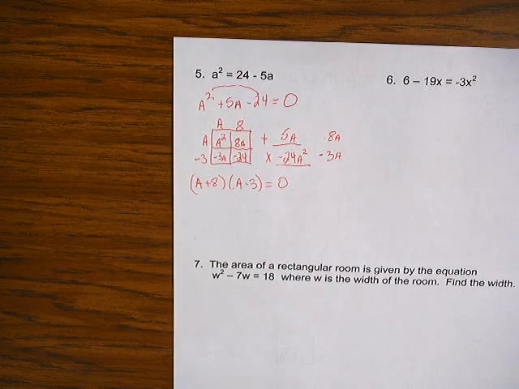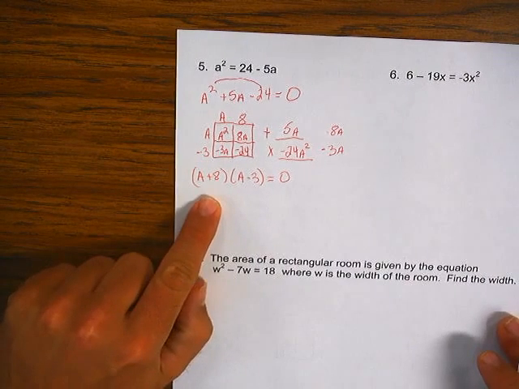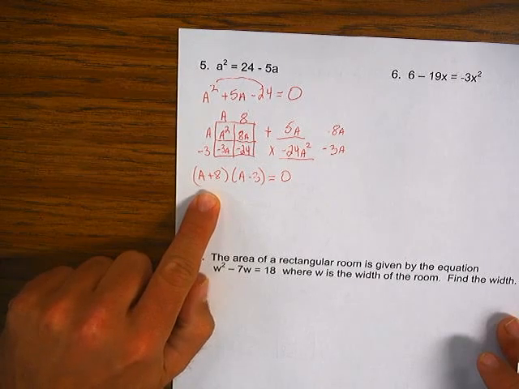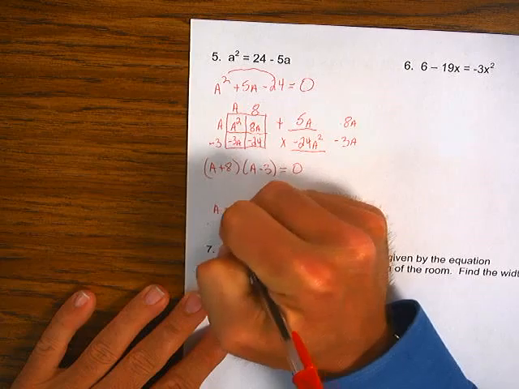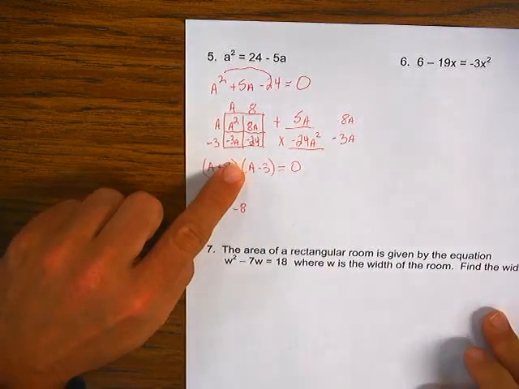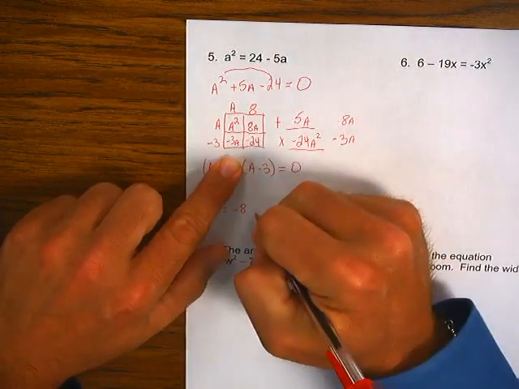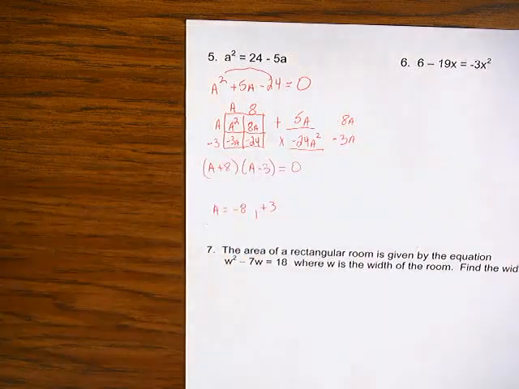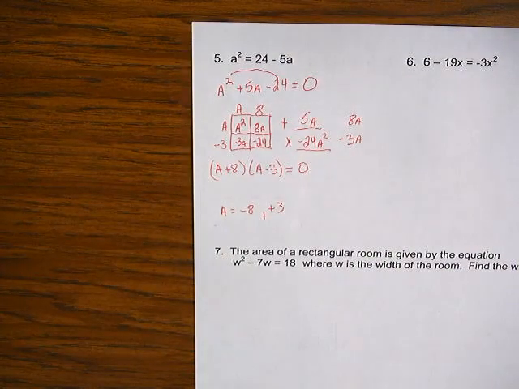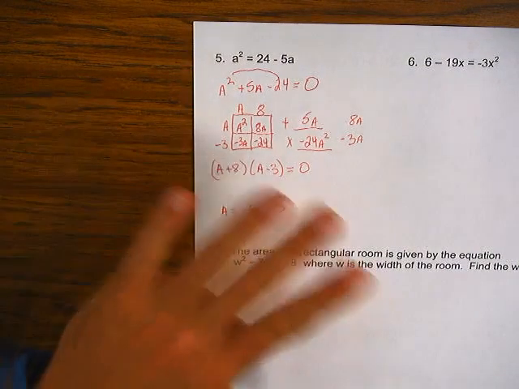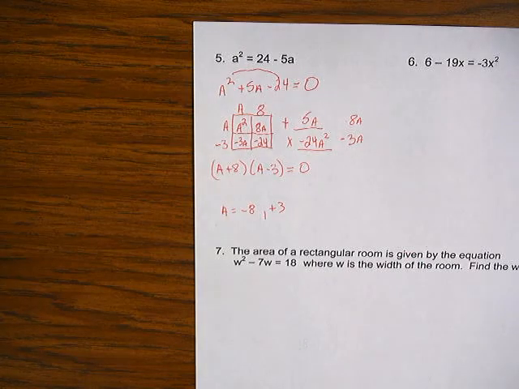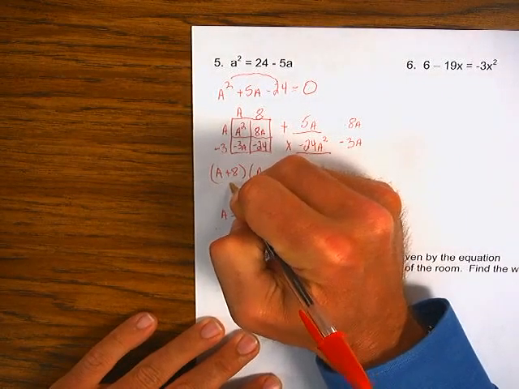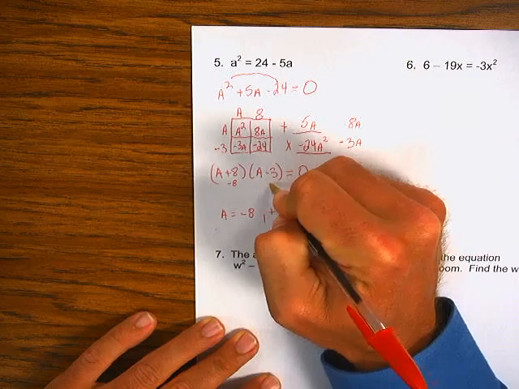Now, some of you could look at this and say, what's my solution here? If I subtract 8 from both sides, a equals negative 8, or a equals positive 3. If you can do it right there, that's fine, as long as I see the factors. If you have coefficients in front of the a, I would show your work a little bit. But all I did was subtract 8, and all I did was add 3.